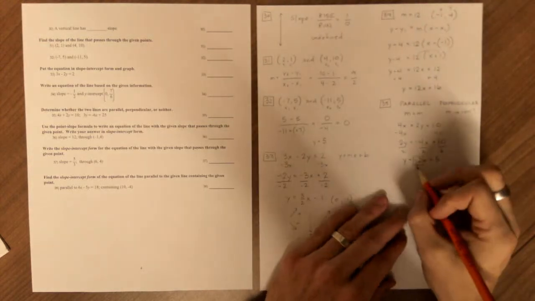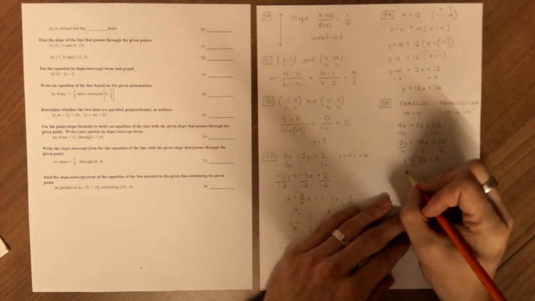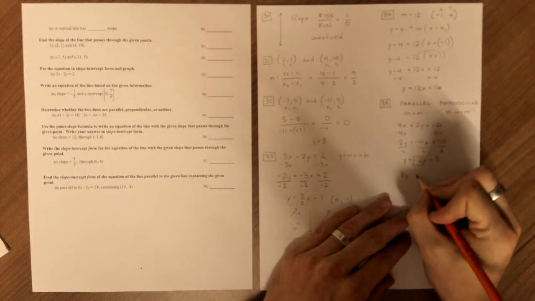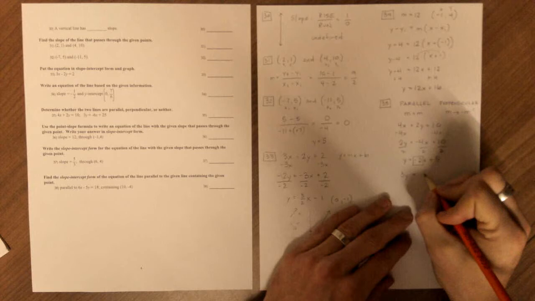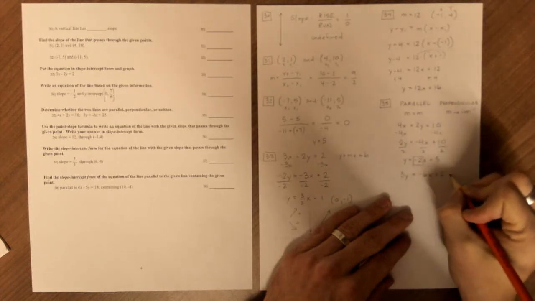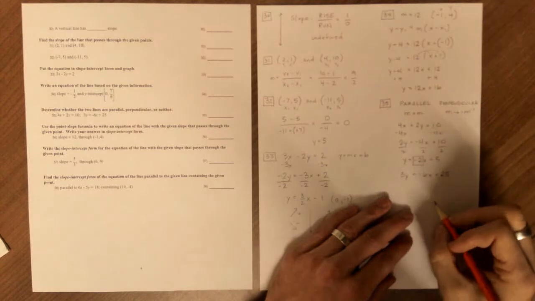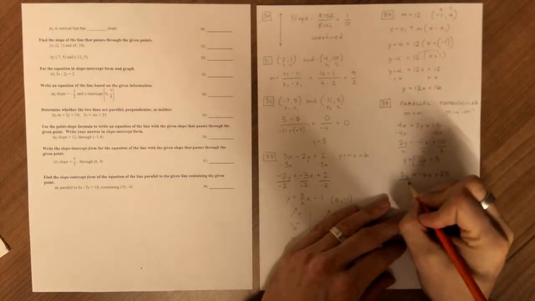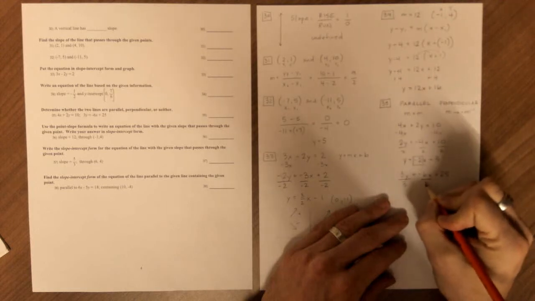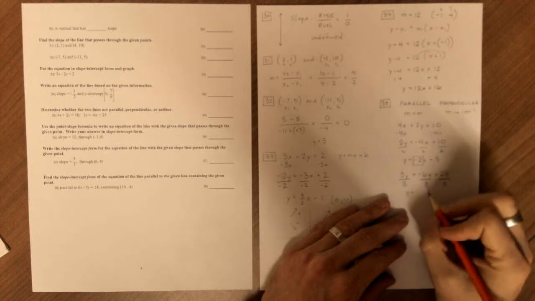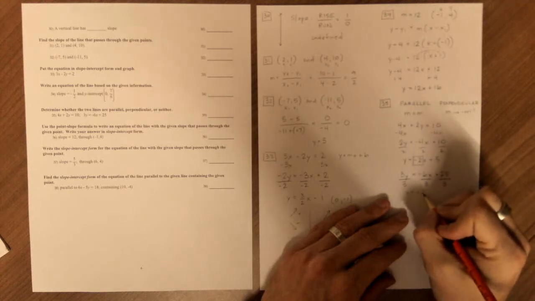Alright, so let's solve for the other one. They've already set us up really close on this one. So 3y equals negative 6x plus 25. We're going to divide everything by 3. See right away, negative 6 divided by 3 is a negative 2.